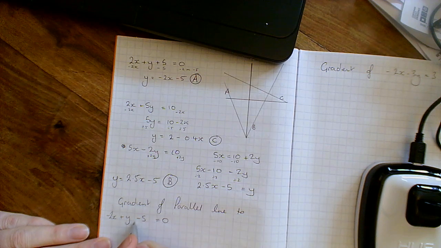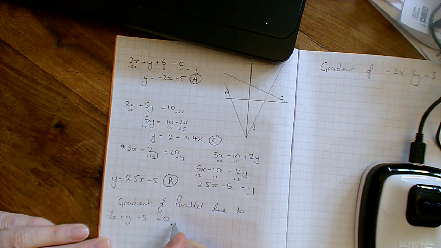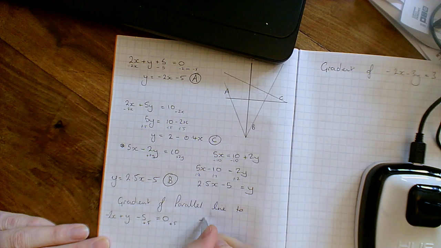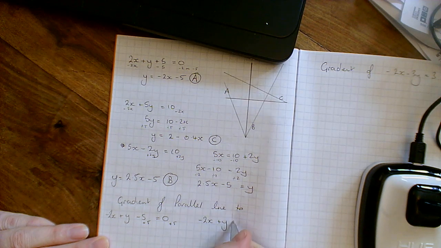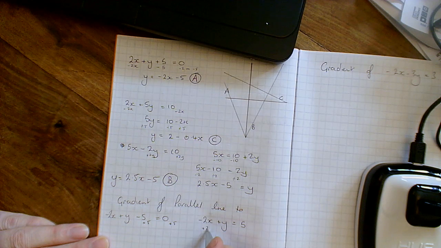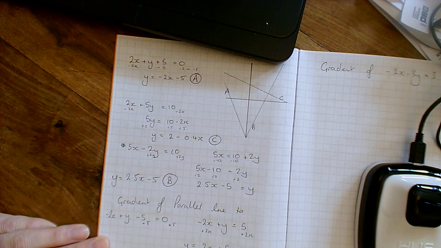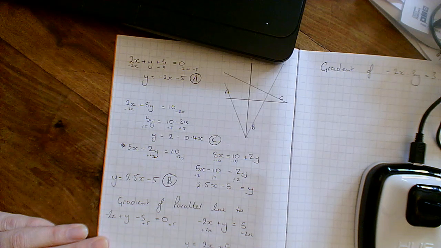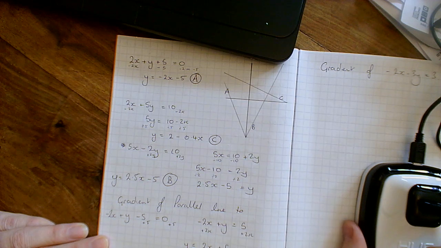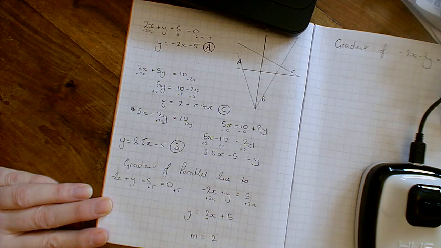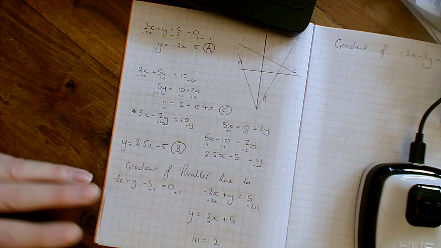So I'm going to move the minus 5 over. So I'll just add 5 to both sides. So I'll get minus 2x plus y equals 5. And then I'll add the 2x on the other side as well. So I'll get y equals 2x plus 5. So the gradient here is 2. And therefore the gradient of any parallel line is also going to be 2. So it's just saying there, the gradient there is 2, and therefore the gradient there for any parallel line has to be 2 as well, because there wouldn't be parallels if they were at different steepnesses.